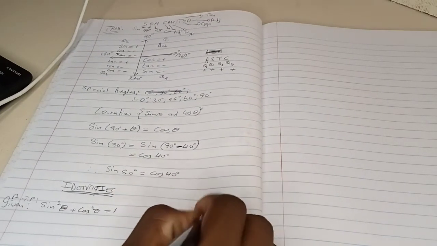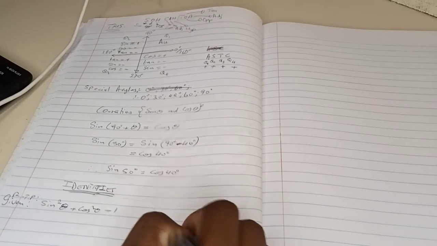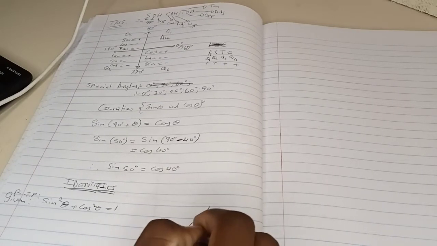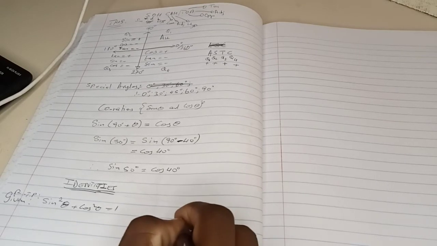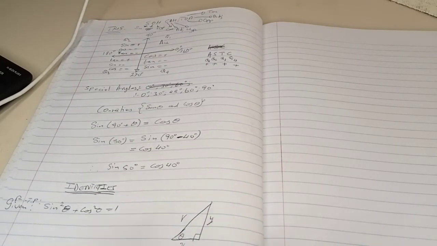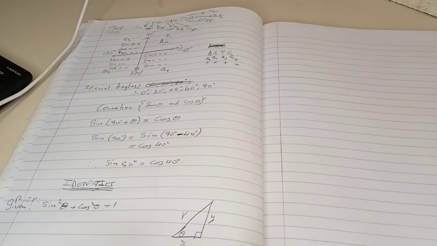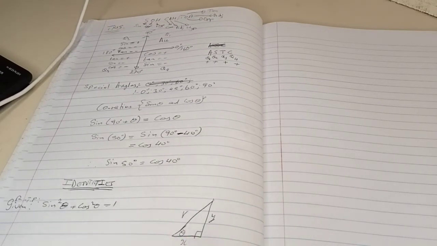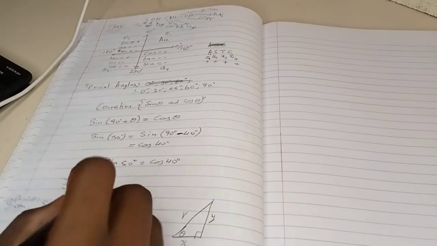So here it's our right angle triangle, then here it's our theta. Here we have x, here we have y, then here we have r. This is just an assumption. Remember, whenever proving, you have to have some sort of an assumption.